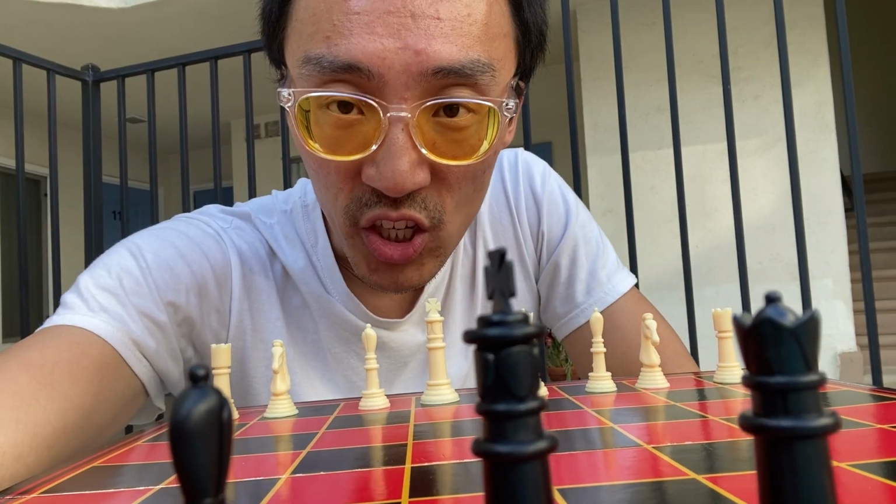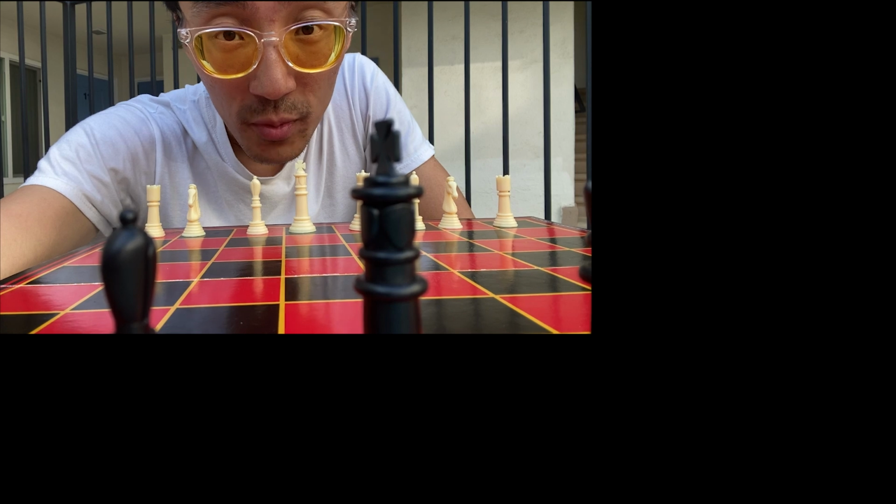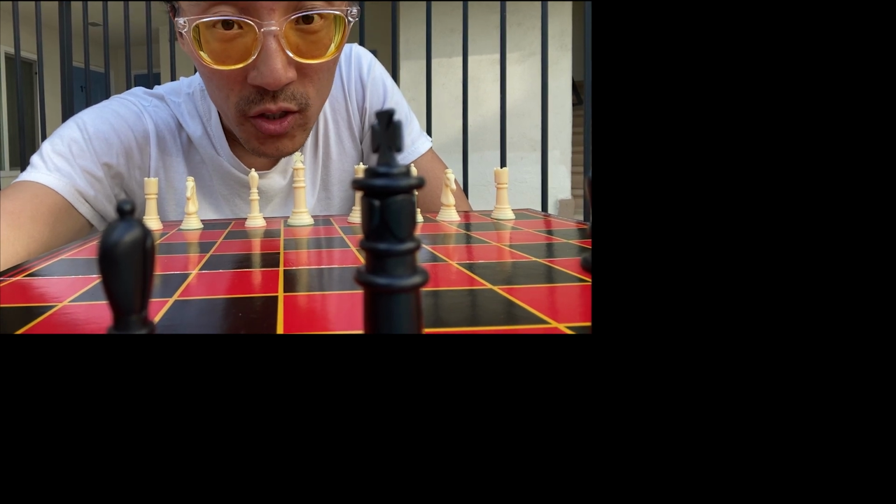So with this chess algebraic notation, practice makes perfect. There's no other way. Hope you guys get practicing. Hope this helps you understand chess more.